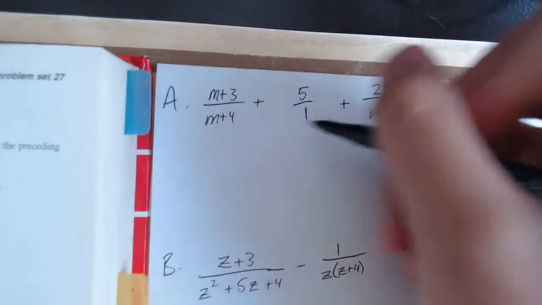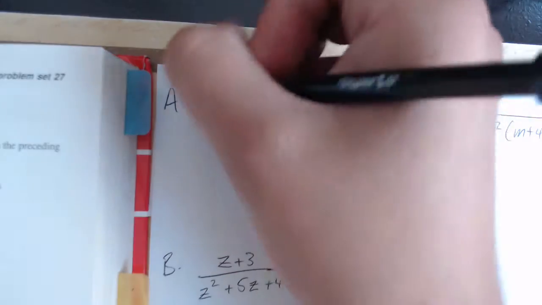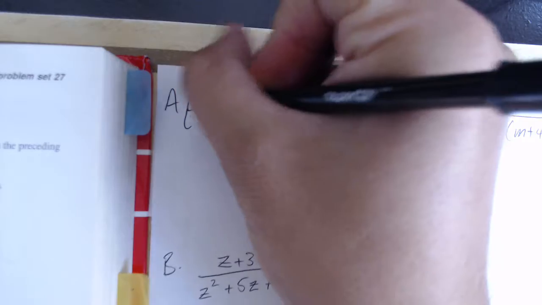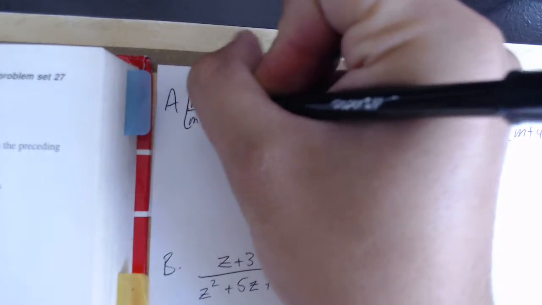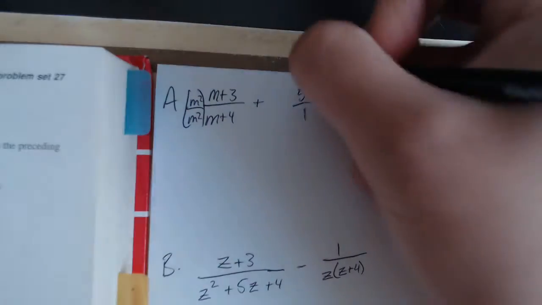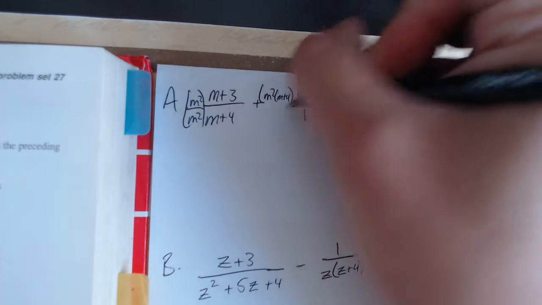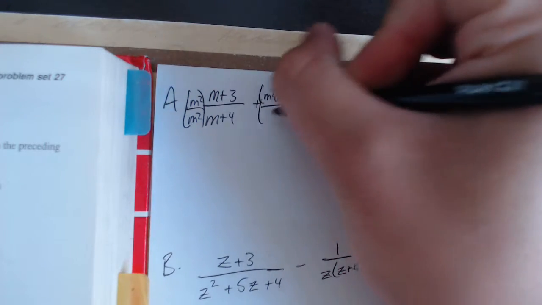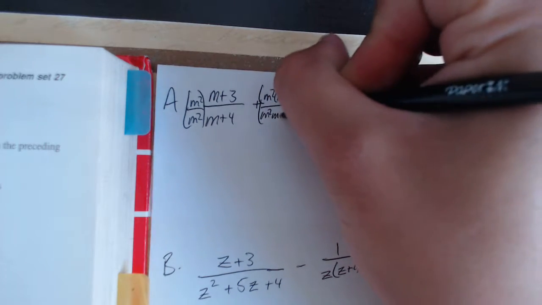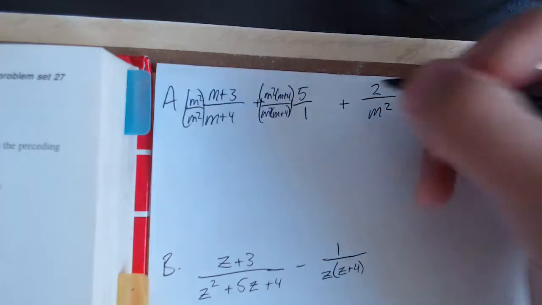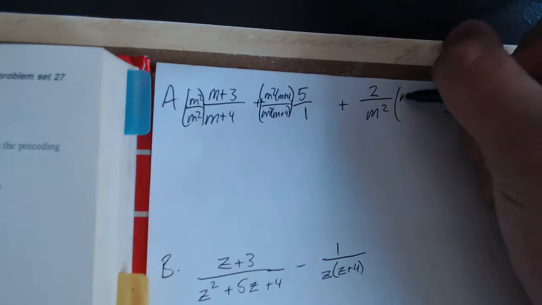Now, to add, we've got to get our common denominator, so we'll multiply each term by what they're missing. The first one will just get multiplied by m squared. The second one needs to get multiplied by the whole denominator of m squared times m plus 4. And the last one gets multiplied by just m plus 4.